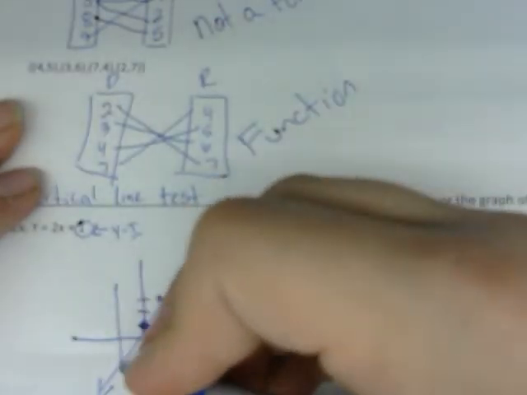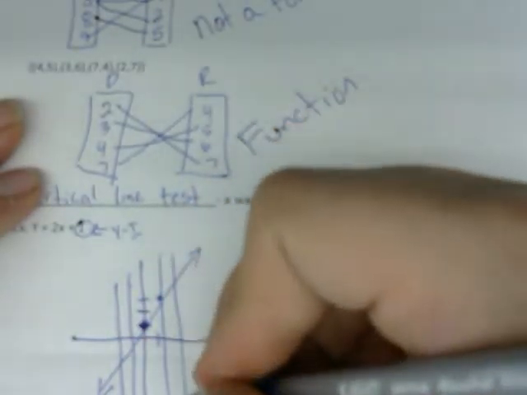So this is how the vertical line test works. I'm going to start drawing a series of vertical lines, just anywhere. It doesn't matter where you're drawing them. The idea behind this is, is it possible to draw the vertical line and go through more than one point on the function, or not the function, but the equation?